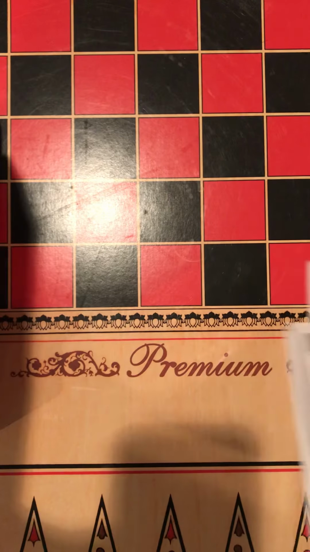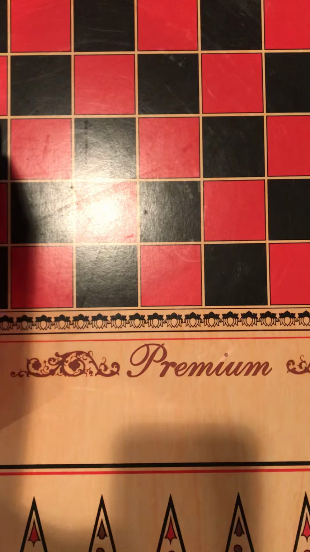My kids are still sleeping, so I'm down here on our game table, as you can see in the background here.